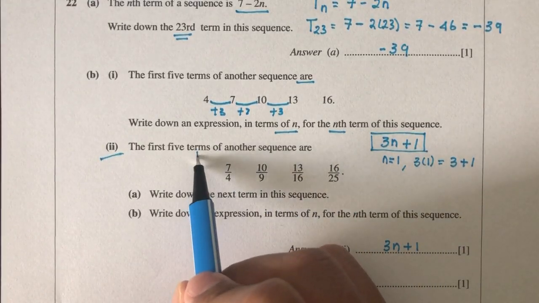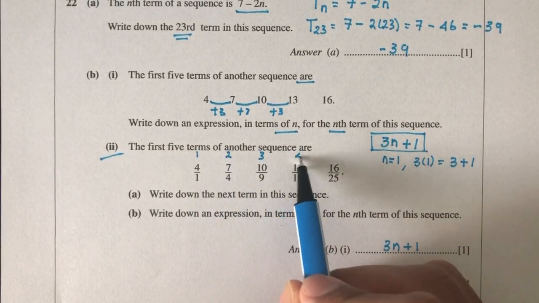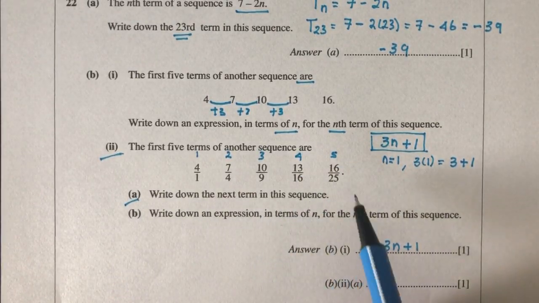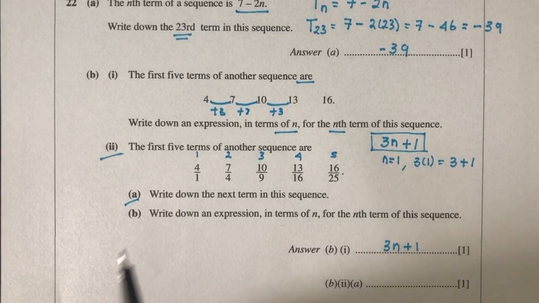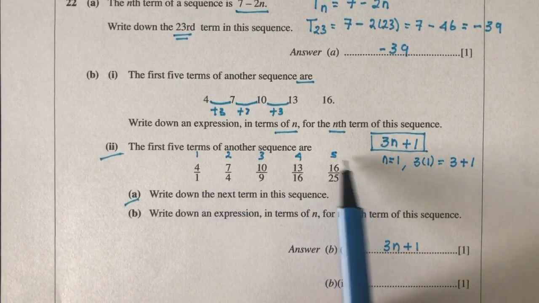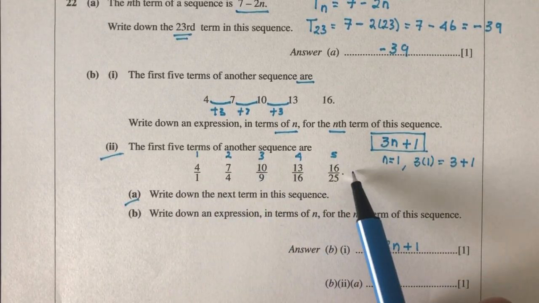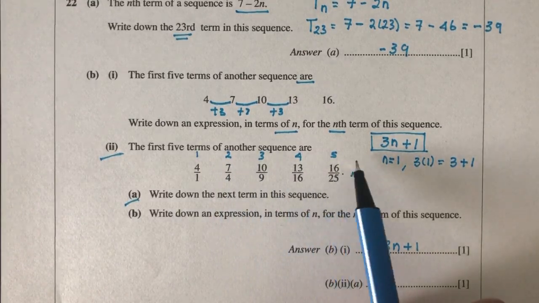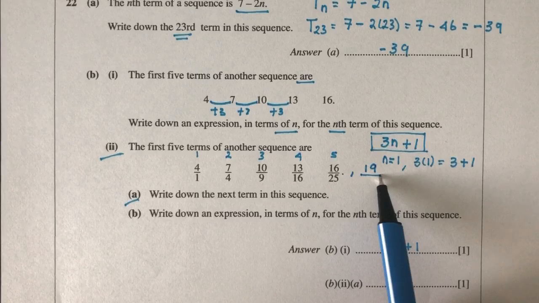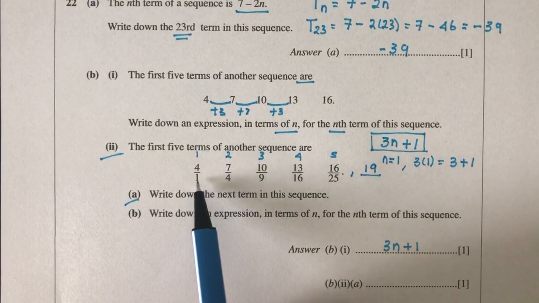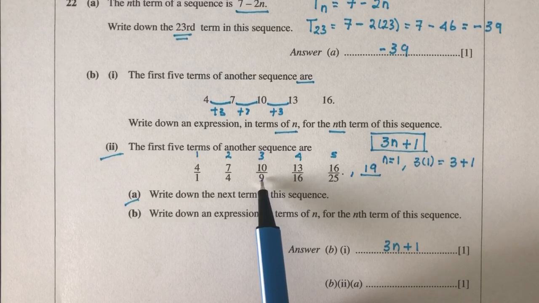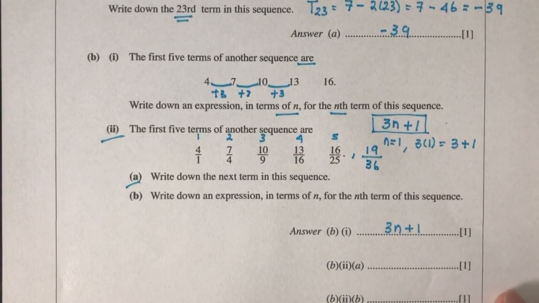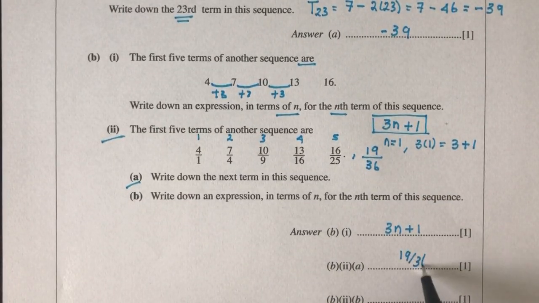Now for part 2, the first 5 terms of another sequence are given by this. That is your first term, second, third, fourth, and fifth term. Part 1. Write down the next term of this sequence. So if you observe, we have to look at them separately, the top separately and the bottom separately. For the top, as you can see, we add 3, add 3, add 3, add 3, and add 3. That will become 19. Now for the base, as you can see, it is 1 squared, 2 squared, 3 squared, 4 squared, 5 squared, then this will be 6 squared. So your answer will be 19 over 36.